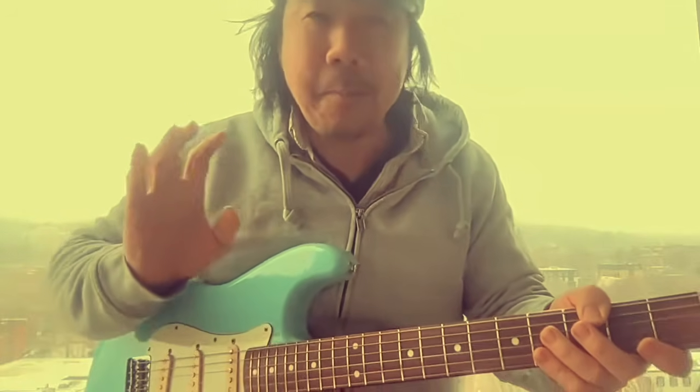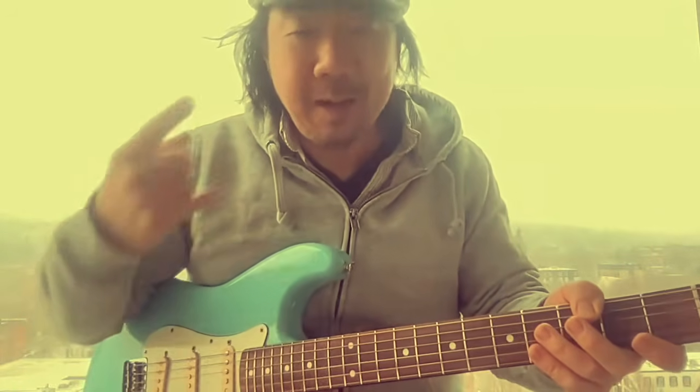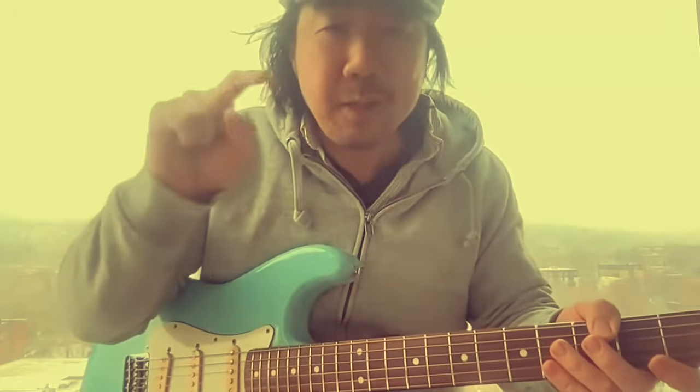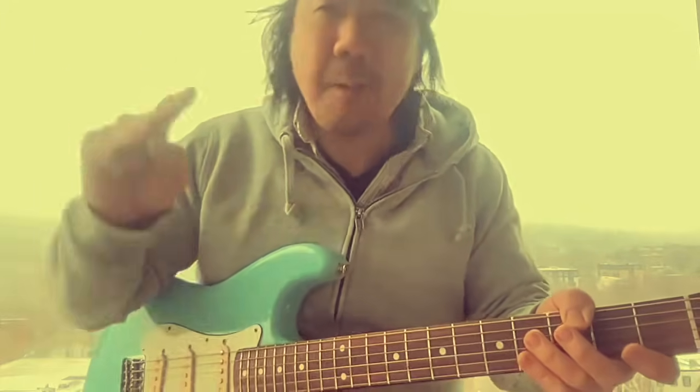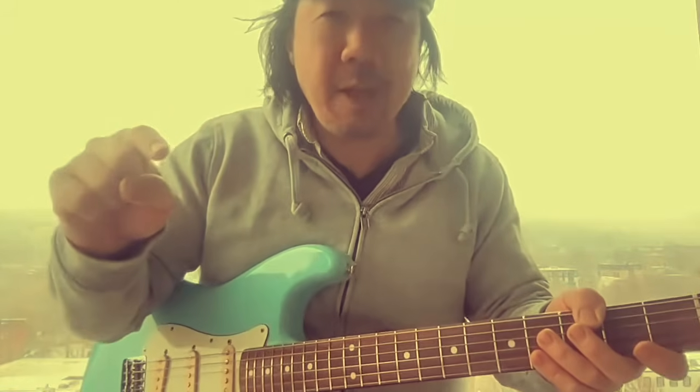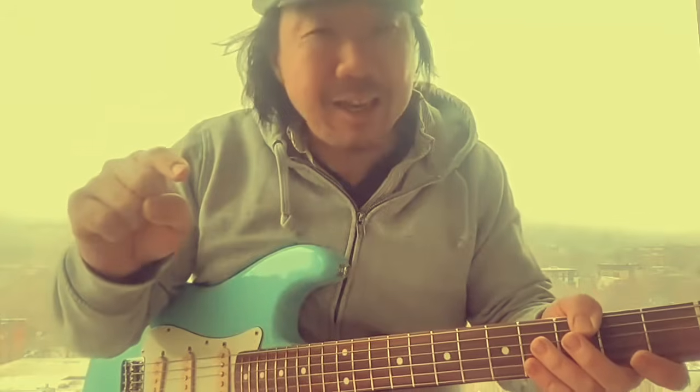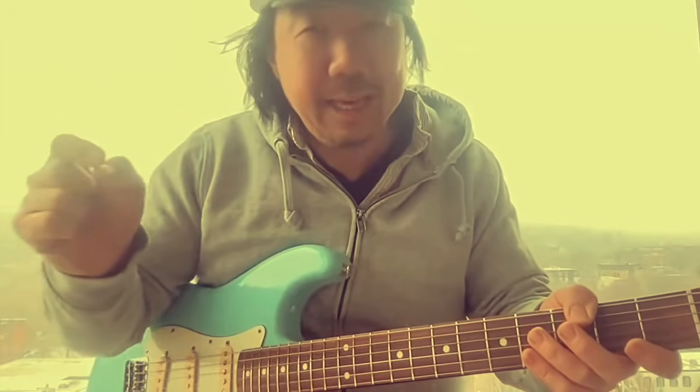This is the harmonic major scale. Just want to clarify: harmonic minor is 1, 2, flat 3, 4, 5, flat 6, 7, 8. Harmonic major scale is 1, 2, 3, like major, 4, 5, flat 6, 7, 8, leading tone.